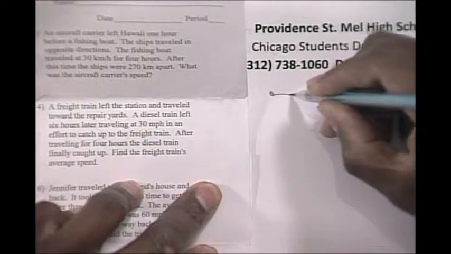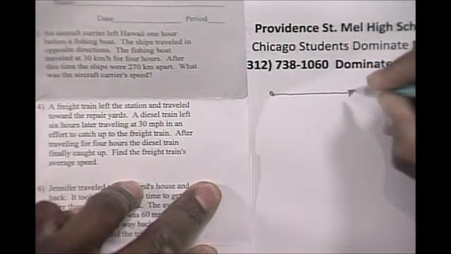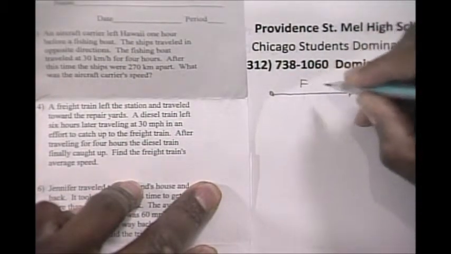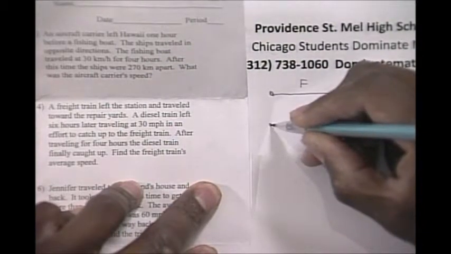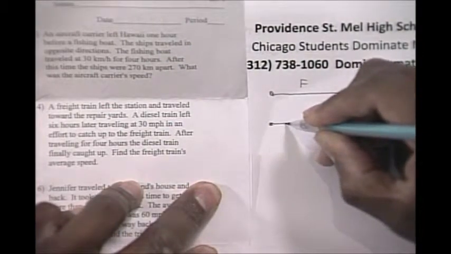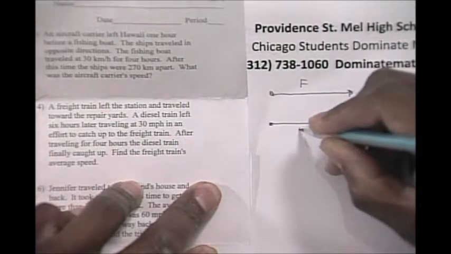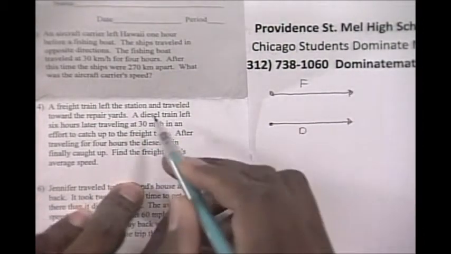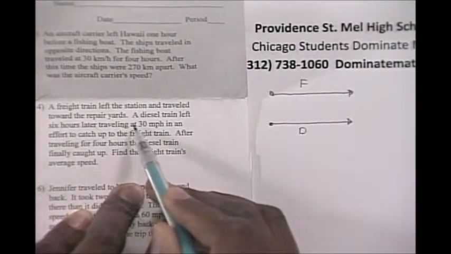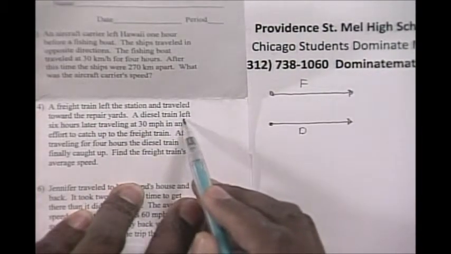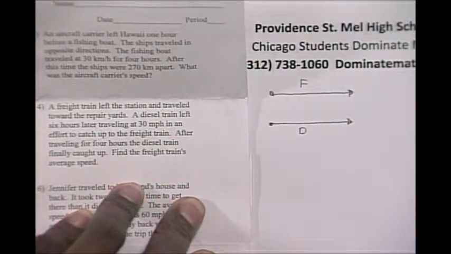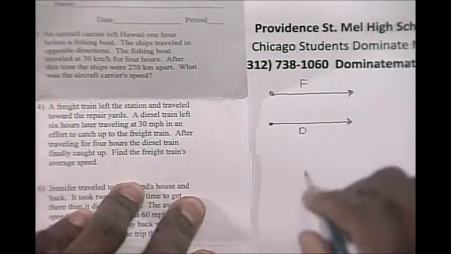All right, so what we have here, we've got a freight train, let's call that F, and then we've got a diesel train here, let's call this D. So the freight train left the station, traveled towards the repair yards. The diesel train left 6 hours later.